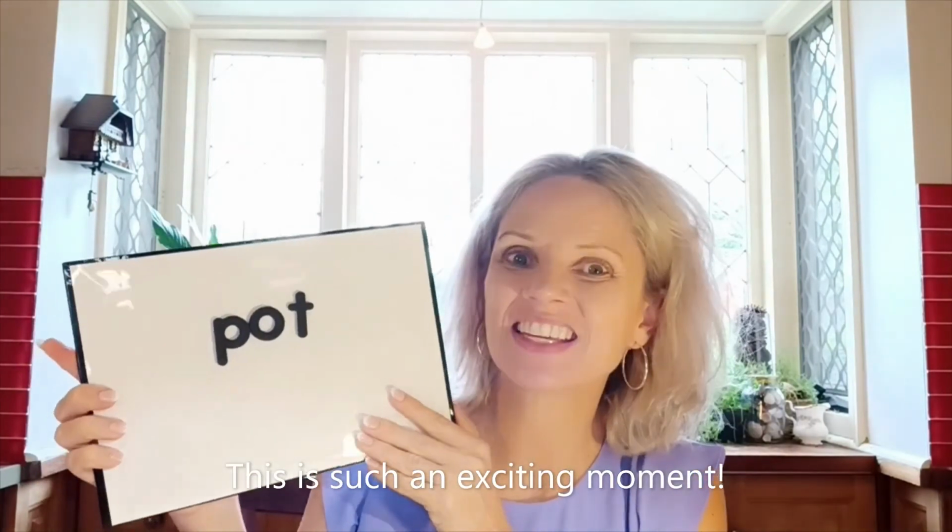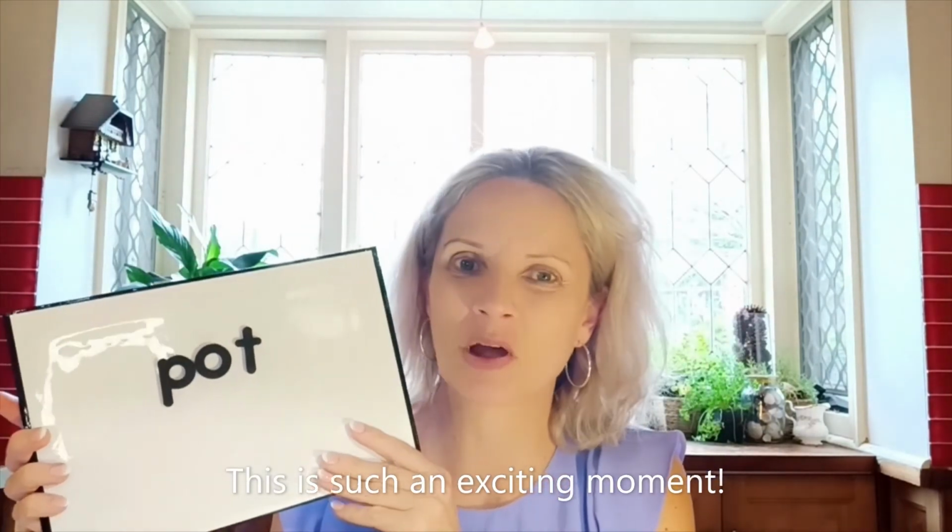And then play a game where you create one of those 2 words and ask your child to work out which word it is by doing this little tapping and sounding out each of those sounds. And before you know it, they are actually reading independently. They're reading these words on their own. It's an exciting moment.